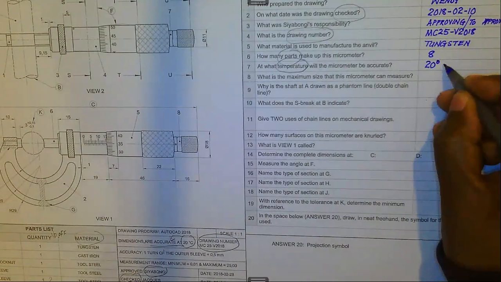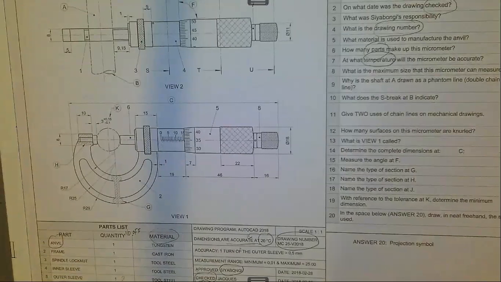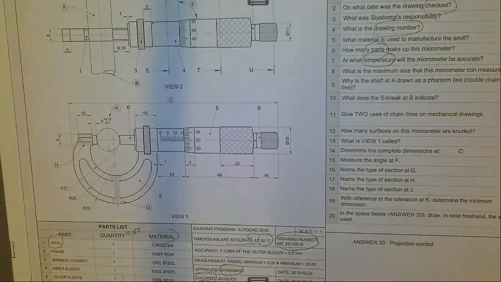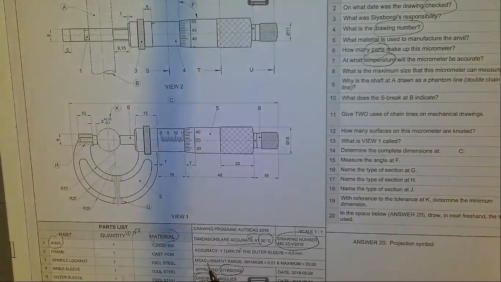What is the maximum size that the micrometer can measure? This is a bit technical. You need to study the information that is given right here. We have got measurement range minimum to 0.01 and maximum 25 millimeters.